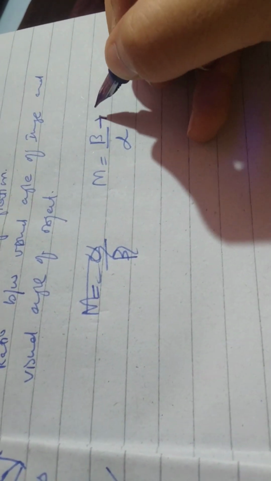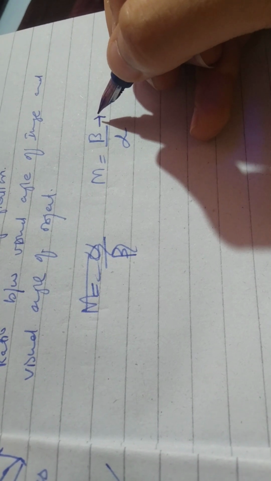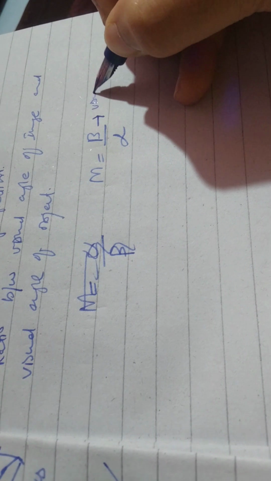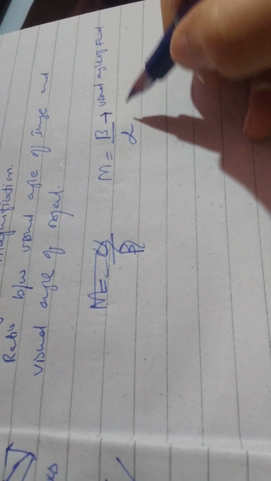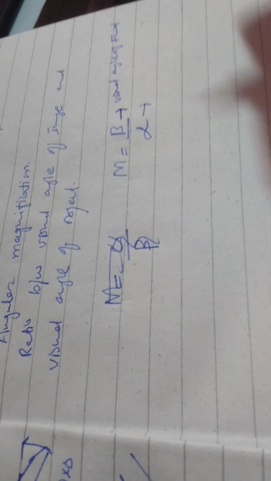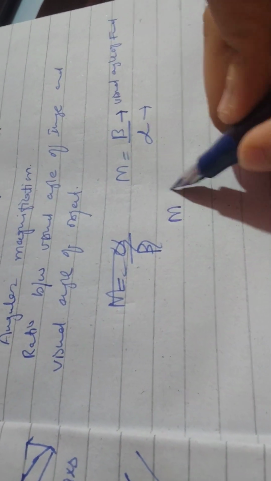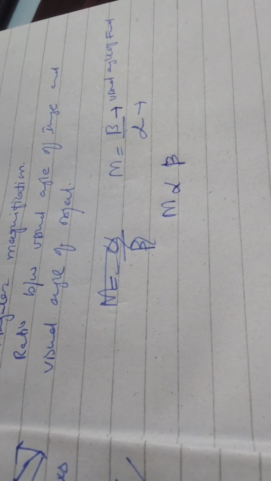So here, beta refers to what? Beta refers to the visual angle of the final image, and alpha is the visual angle of the object that is placed at the minimum distance of d, right? Magnification is directly proportional to beta. As the angle beta increases, the magnification will also increase.